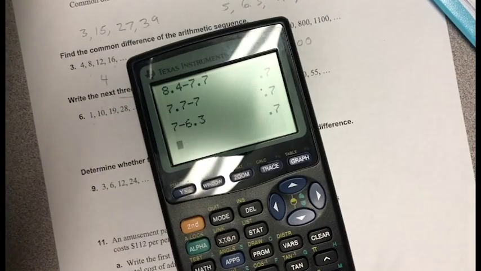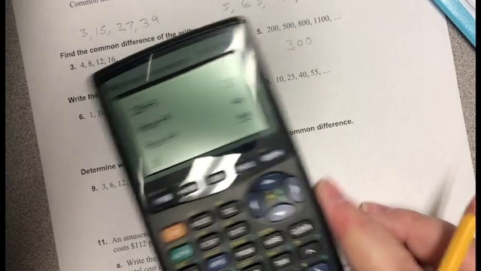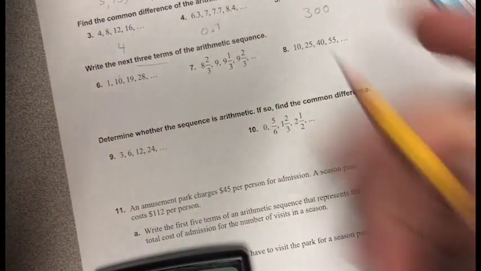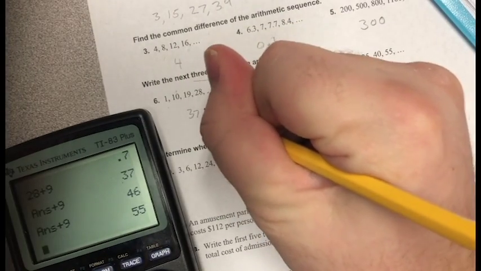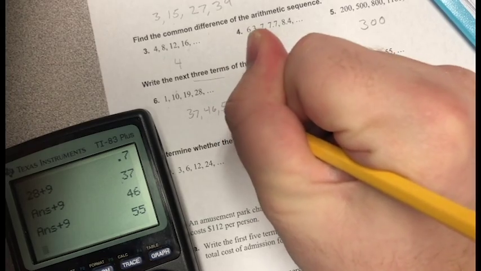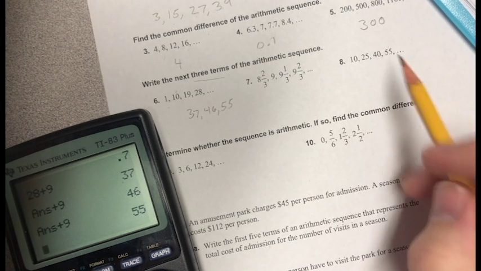So I can go 28 plus 9. Then I can go plus 9 again in my calculator, and then plus 9 again. And I find out that my next terms are going to be, according to my calculator, 37, 46, and 55. Let's try 7 and 8 on your own.